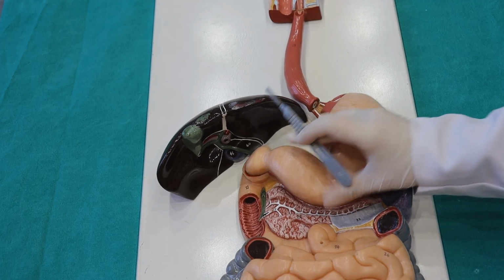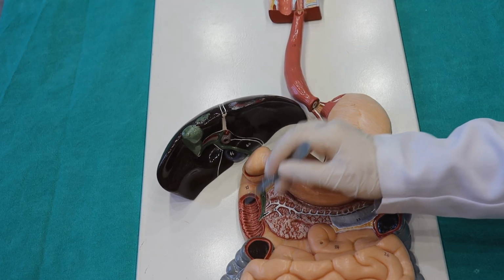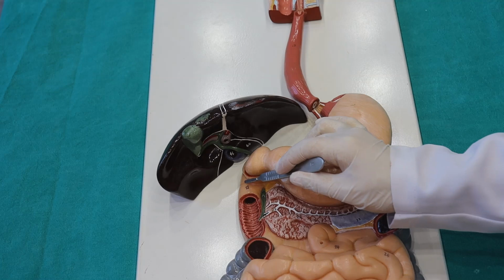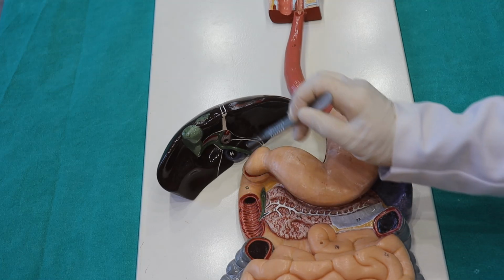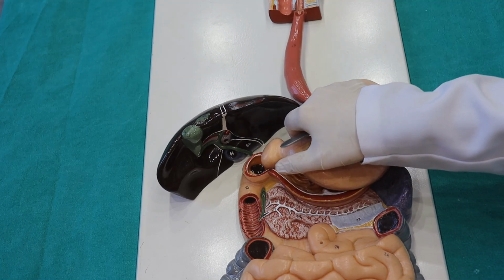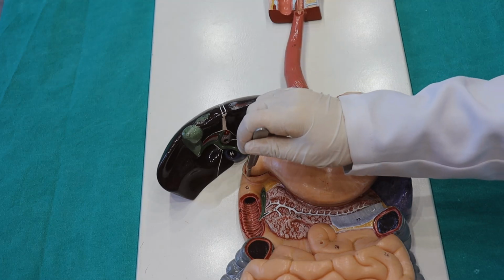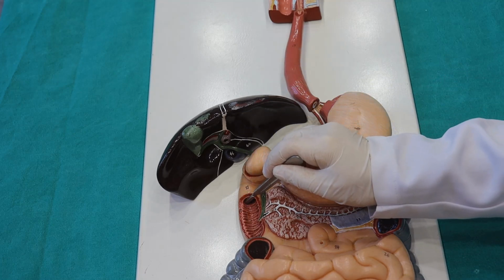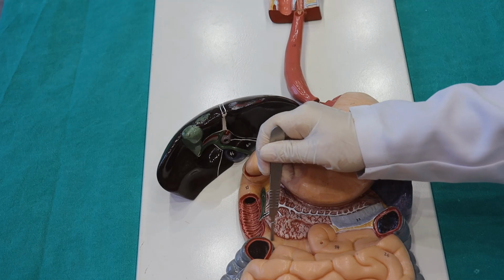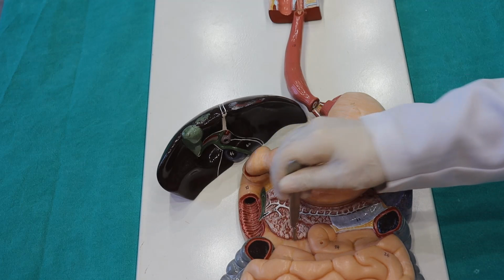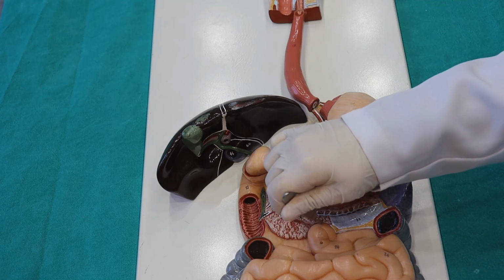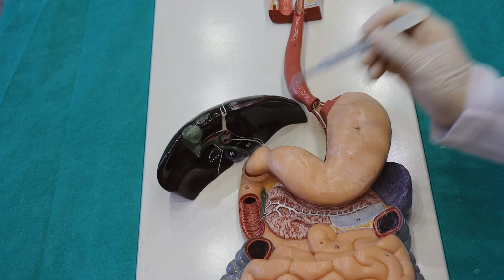After the stomach, we have the small intestine. The first part of the small intestine is the duodenum. The duodenum has four parts: the superior part, the descending part or the second part, the horizontal part or the third part, and the ascending part of the duodenum.